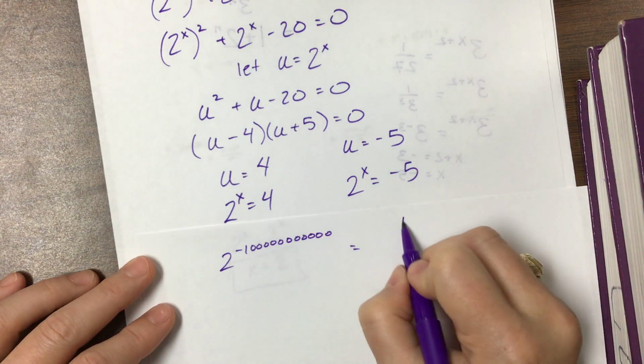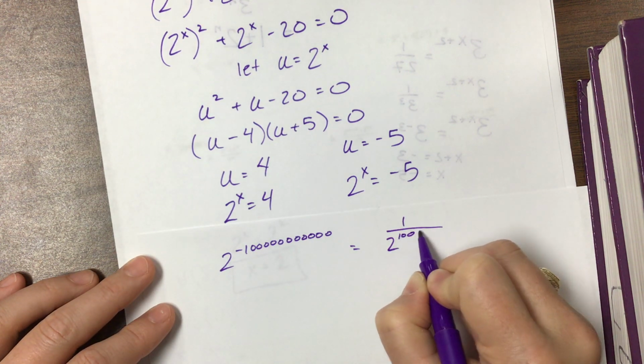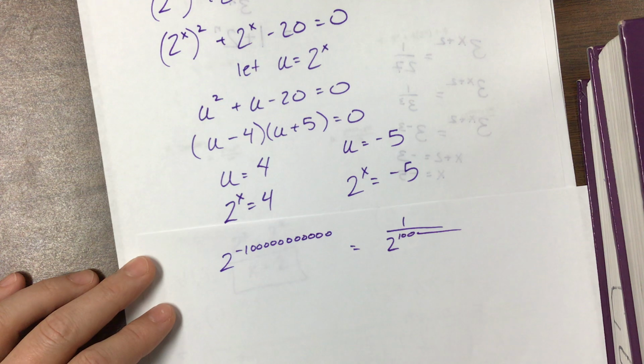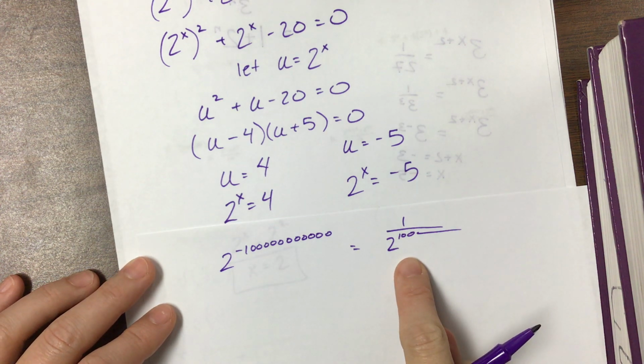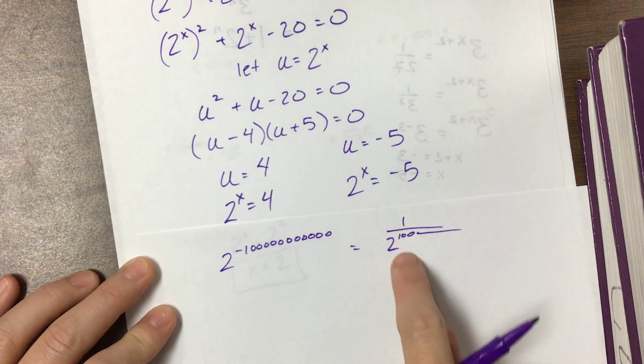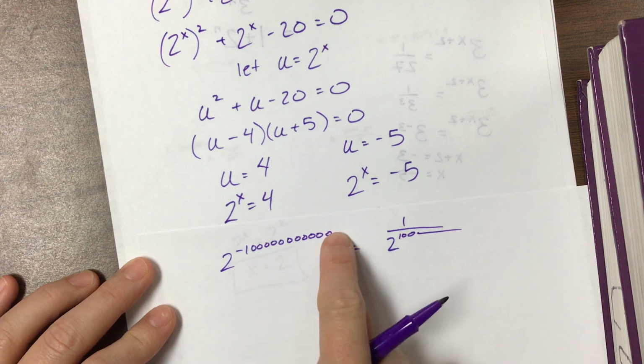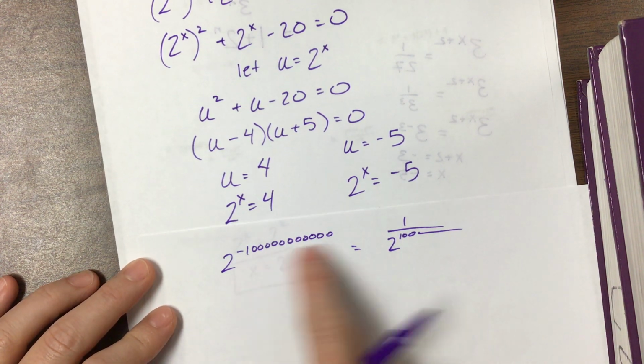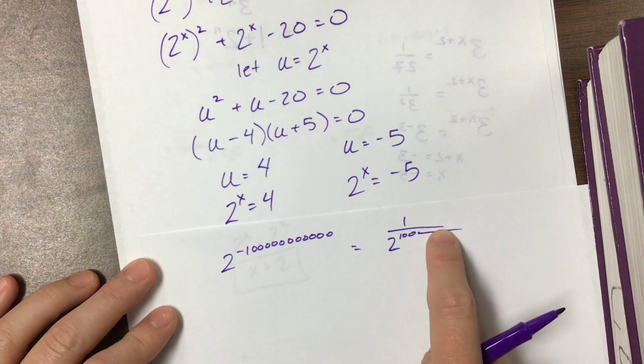this means 1 over 2 to the, I forgot how many zeros. Okay, but what happens is that this denominator is going to get ridiculously large. And so I have 1 divided by some ridiculously large number, just pretend. It's 1 divided by a ridiculously large number.